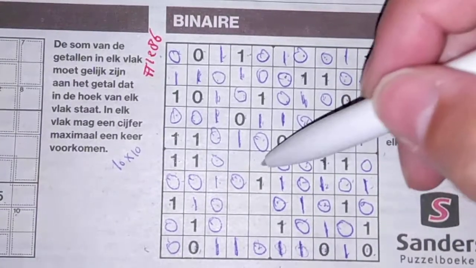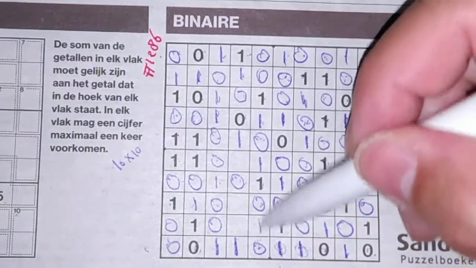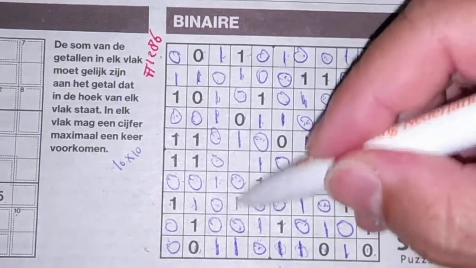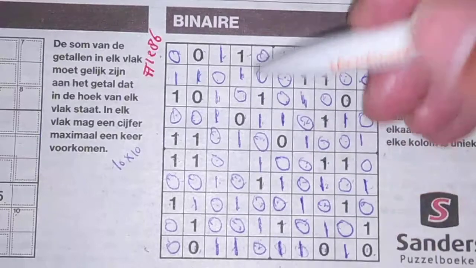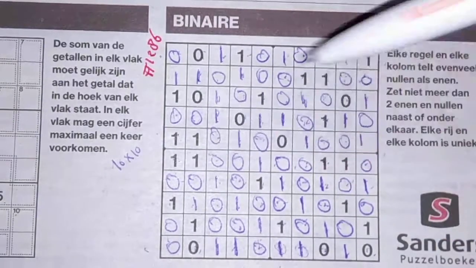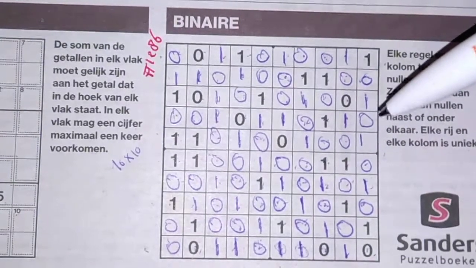Double O here, 1 there, 1. Double 1 here, and O there, and O. Between 2 O's comes in 1. Double 1 here, and O there, and O. Between 2 O's comes in 1. 1, 2, 3, 4, 5. 5 1's. So the rest are O's. Double check. 1, 2, 3, 4, 5. 5 O's. Finish in 7 minutes.